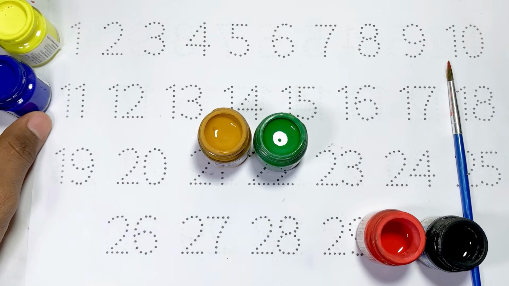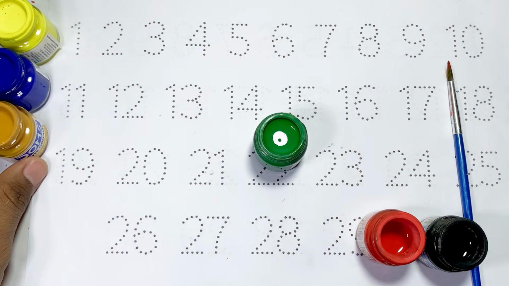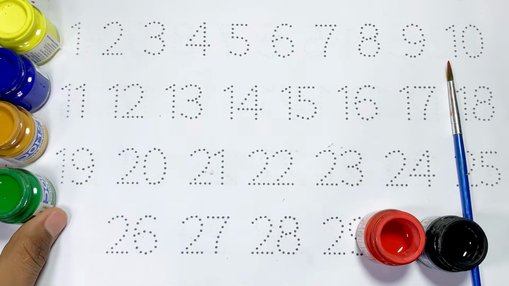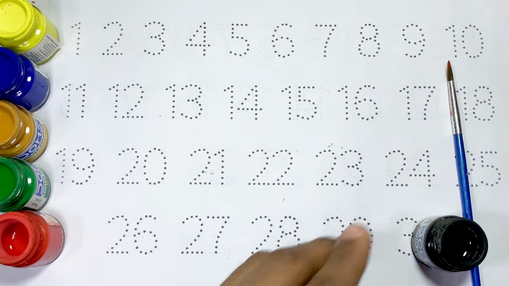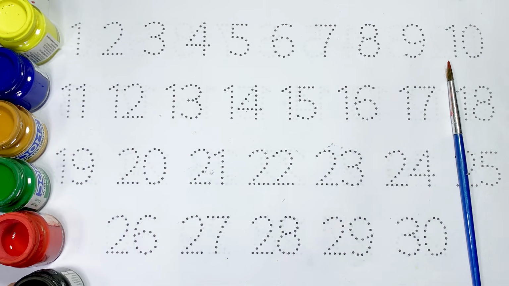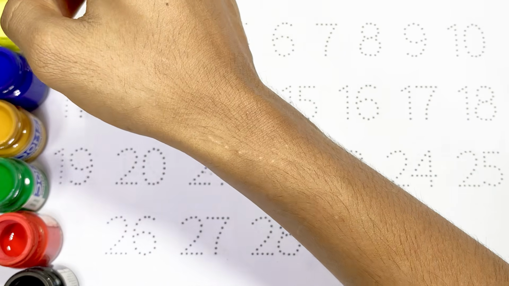Yellow color, blue color, yellow ochre color, green color, red color, and black color. So kids, now you draw one and use yellow color.